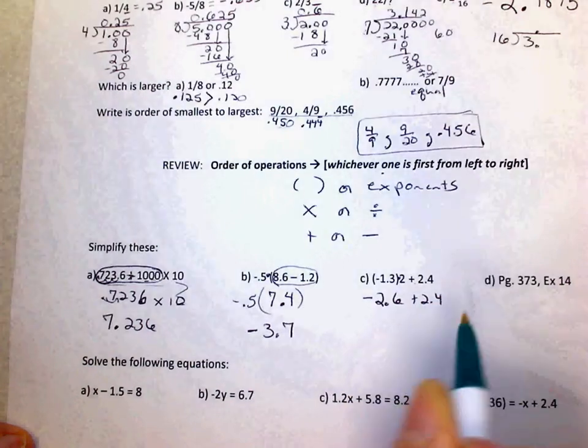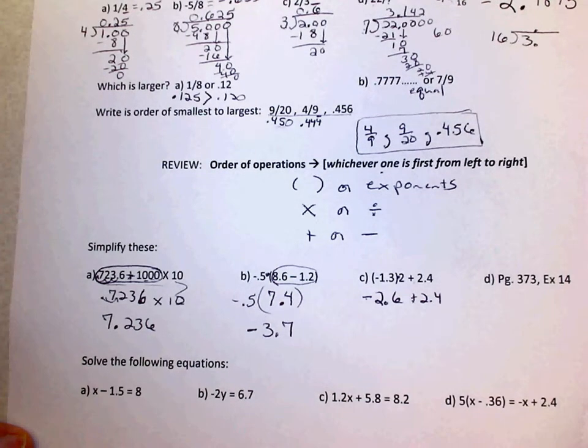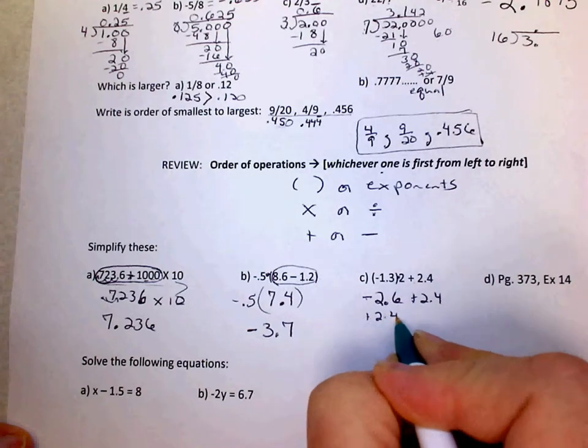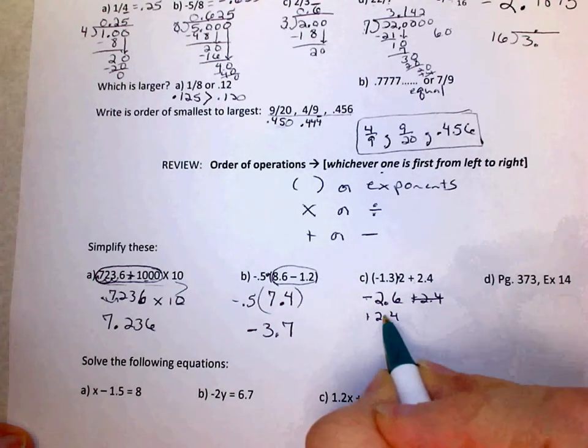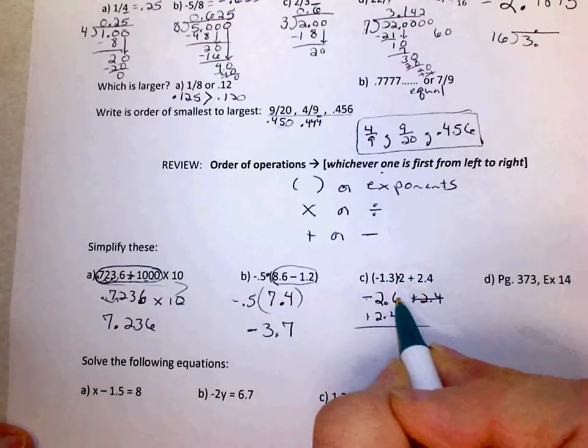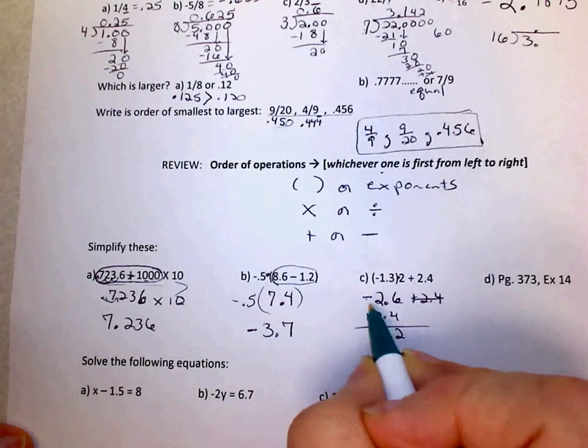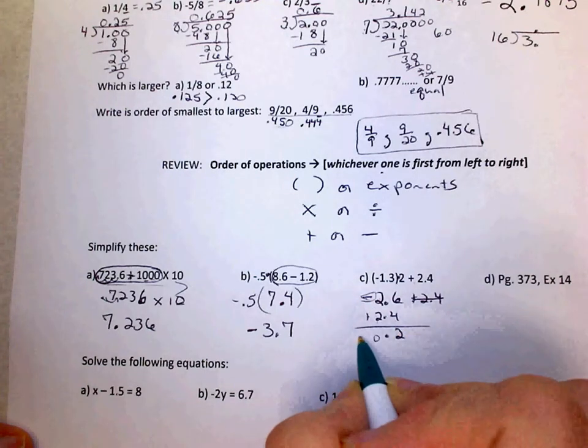These are opposite signs, so you subtract. So plus 2.4, I'm just going to mark that out. And 6 minus 4 is 2. 2 minus 2 is nothing. Our bigger number is negative, so our answer is negative.